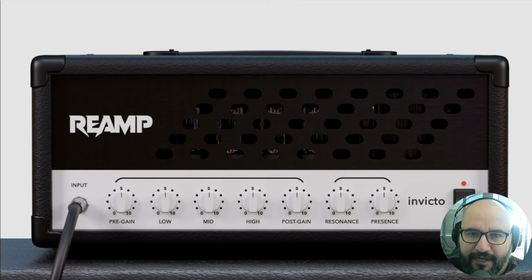Today I have great news. We have a new free amp simulator this time around by the Mexican company Audio Assault. This is the Invicto amp simulator. Of course, it's an emulation inspired by the legendary Peavey Invective 120, right?